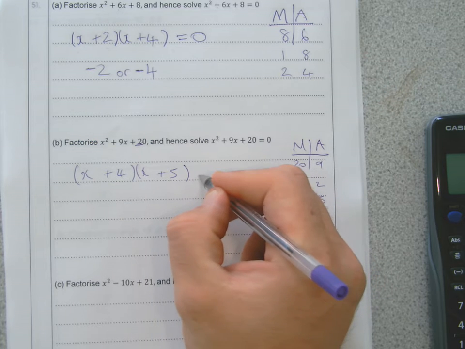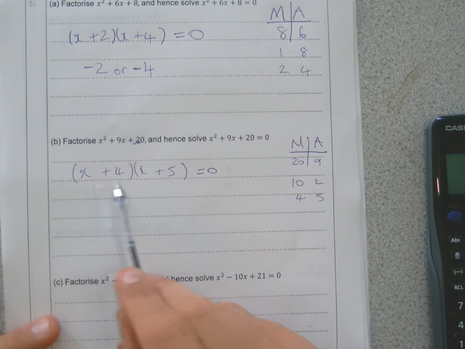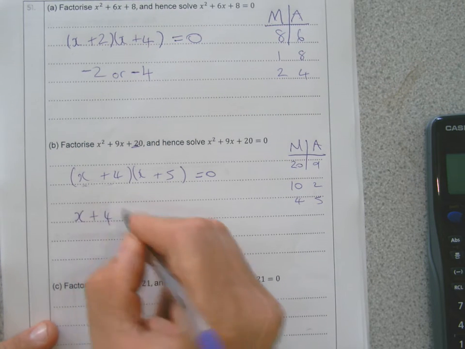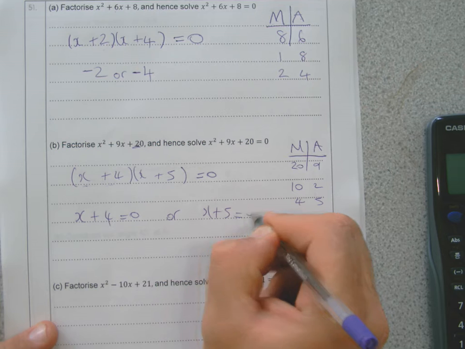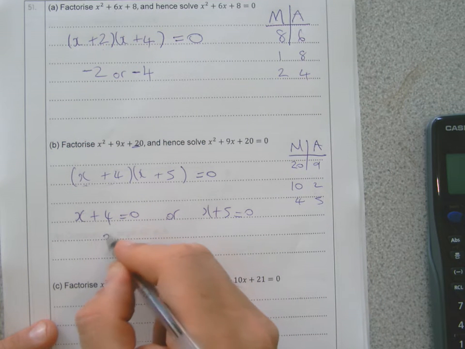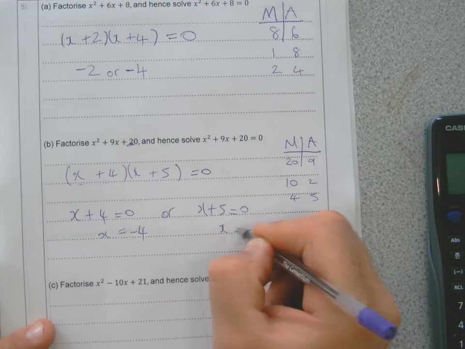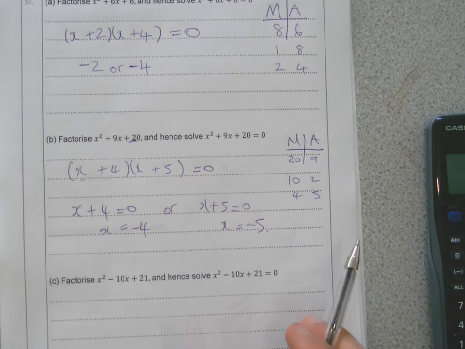And then it's got to equal 0. A pair of brackets equals 0, so when you multiply these brackets, you get 0, which means one of the brackets has to be 0. Now, perhaps a different way of explaining it is literally put this equal to 0. So you could say this bracket could be 0, so x plus 4 equals 0, or the other bracket equals 0. If x plus 4 is 0, you can work out x: take that 4 over the other side and it becomes minus 4. Same here, take that 5 over the other side, it becomes minus 5. So that's another way of working out the value of x.